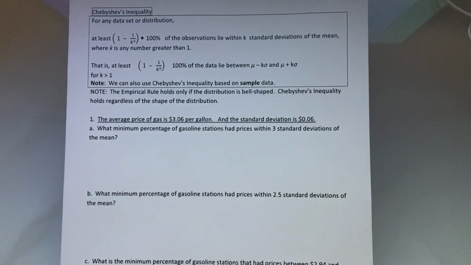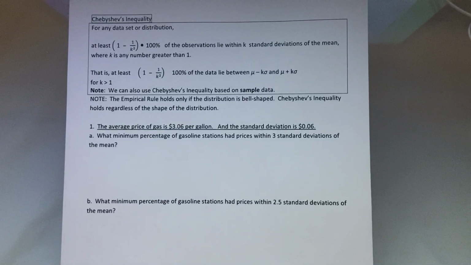We can also use Chebyshev's inequality based on sample data. It doesn't need to be normal for this to be true, which is nice. The empirical rule works for things if they're bell-shaped. Chebyshev's inequality works for anything. We don't even care. We don't have to check. It doesn't have to be approximately normal or bell-shaped.